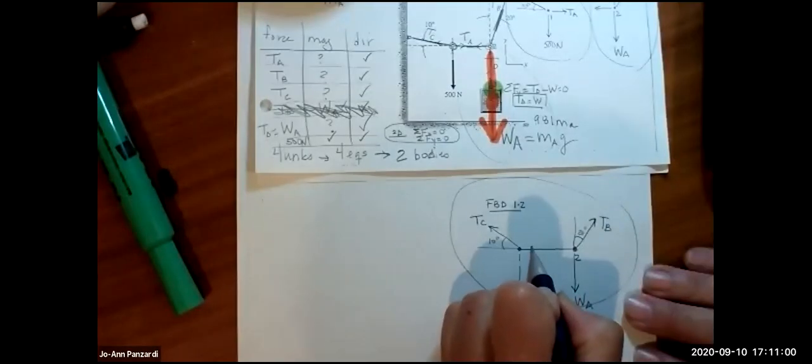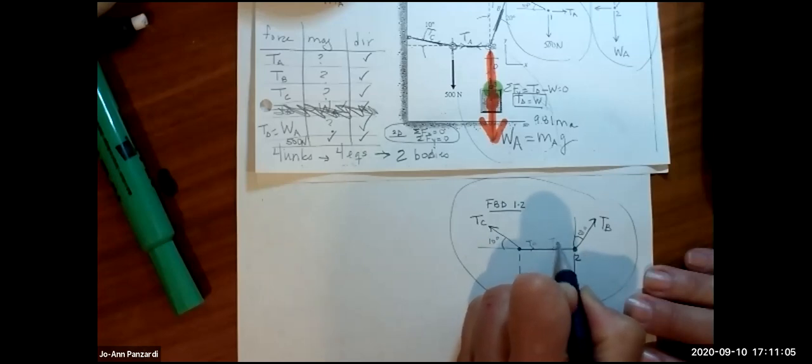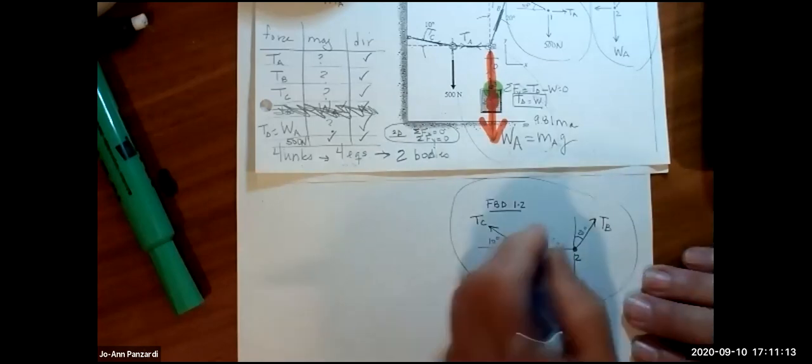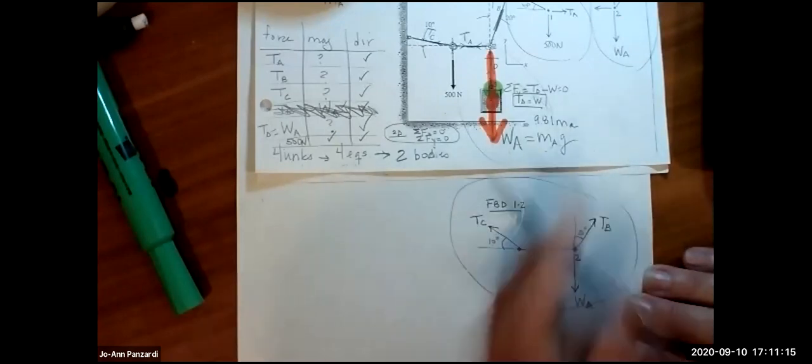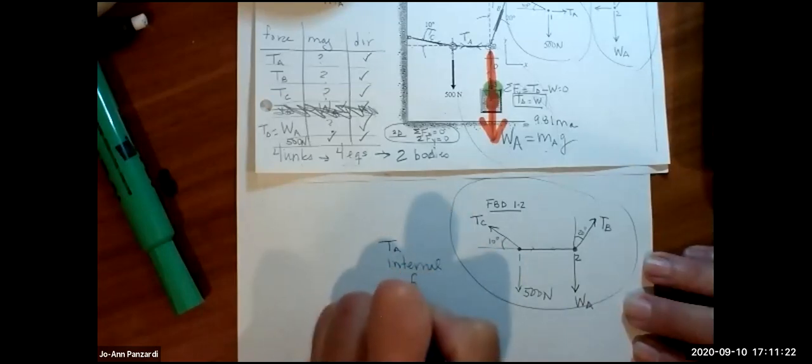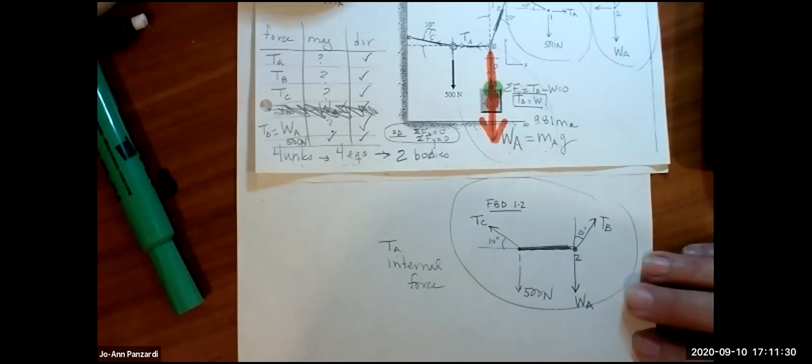There is a TA here. Everybody look up here. And there is a TA here. But mathematically, they're equal and opposite, right? Mathematically, they cancel each other out. But really, the main thing is TA is an internal force here. Because this is still intact, that force is being experienced inside. Free body diagrams only show external forces.